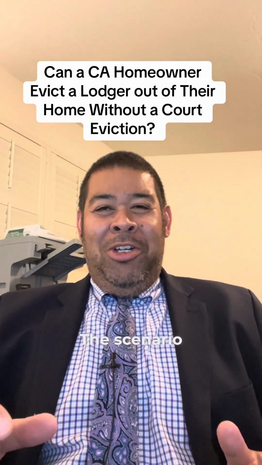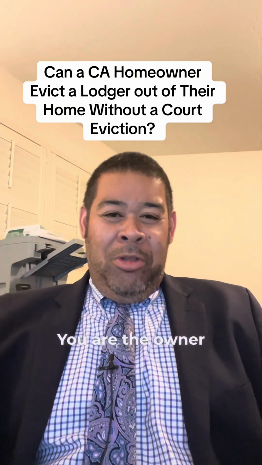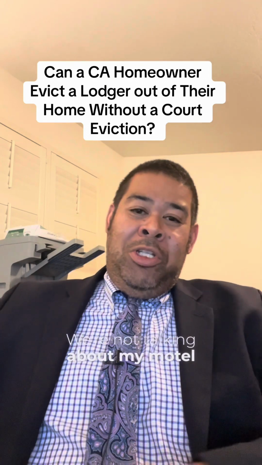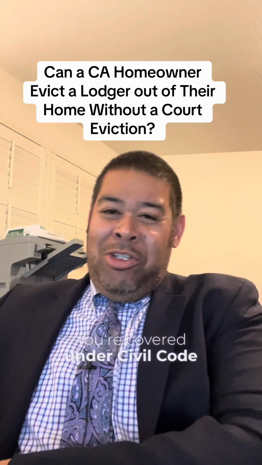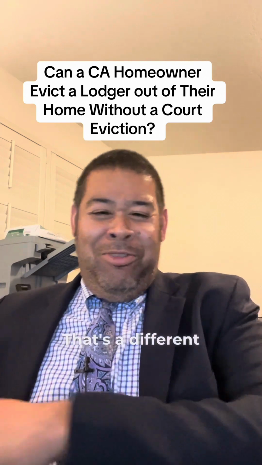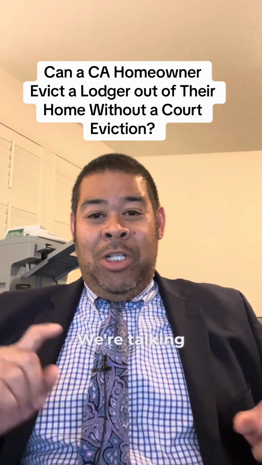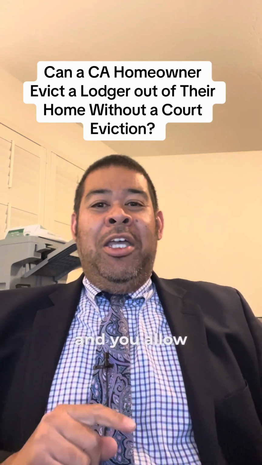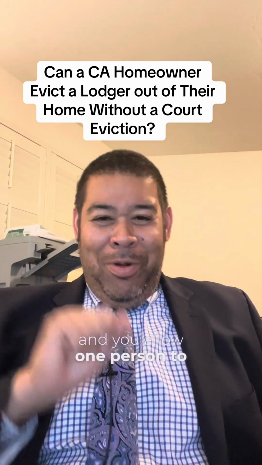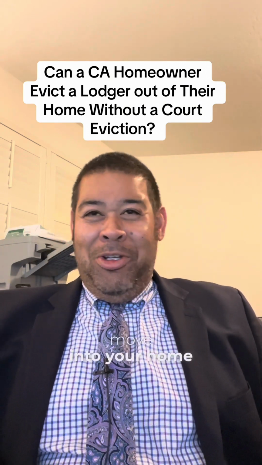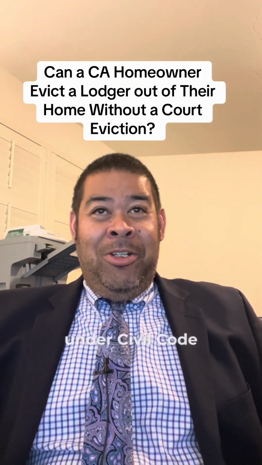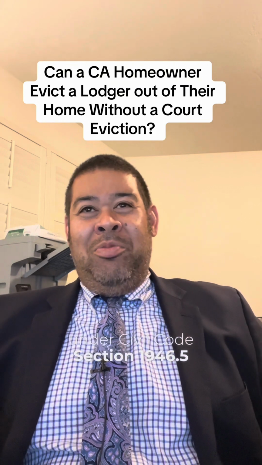The scenario is this. You are the owner of a residential piece of property. We're not talking about motel and hotel owners, you're covered under Civil Code 1940. That's a different topic for a different day. We're talking about you own a single piece of property, and you allow one person to move into your home, to rent out a room. Technically, that's a lodger under Civil Code section 1946.5.